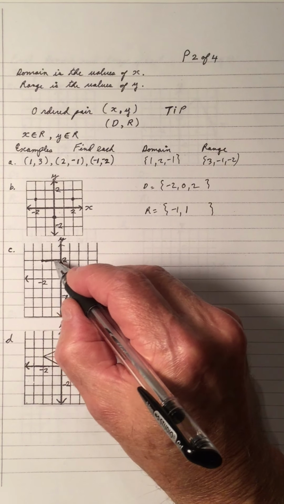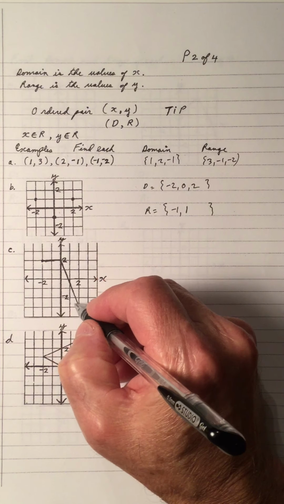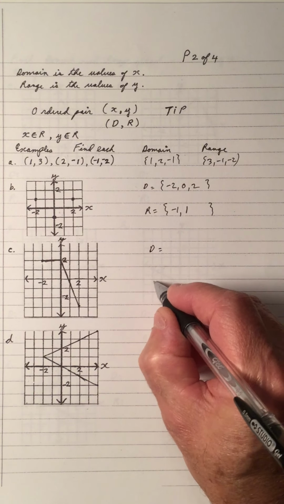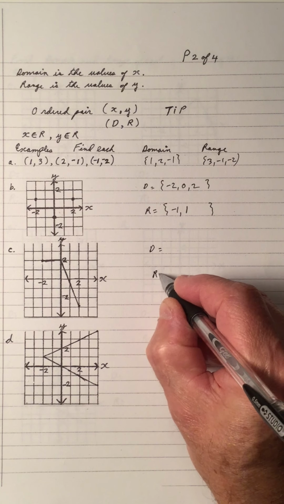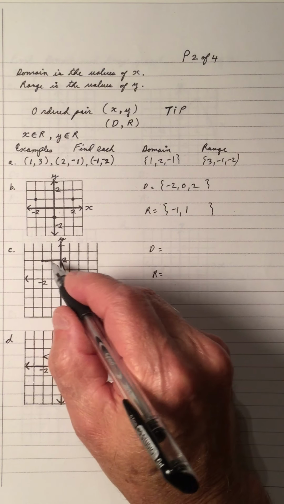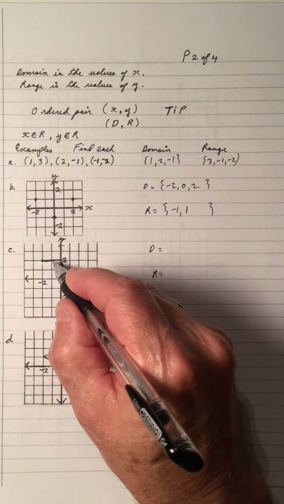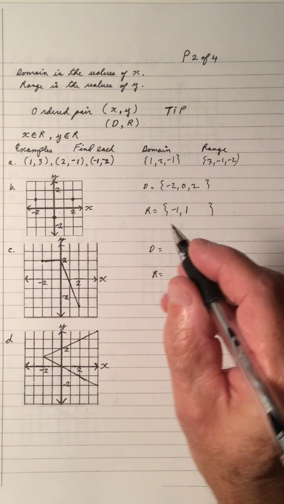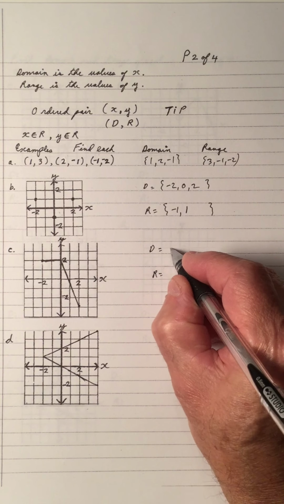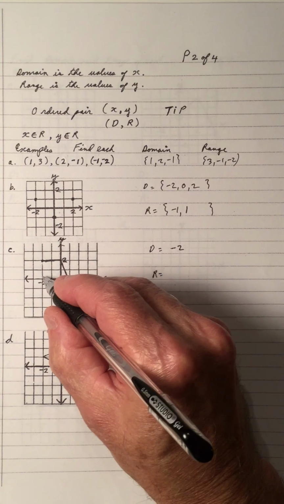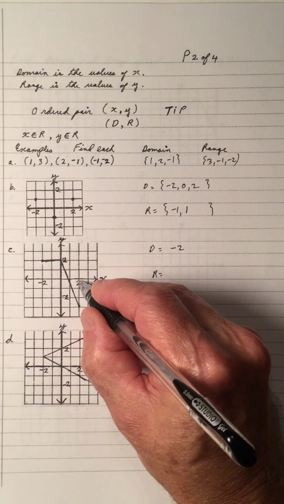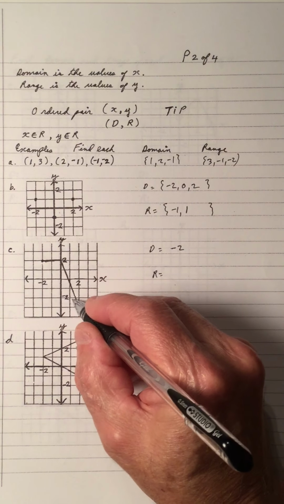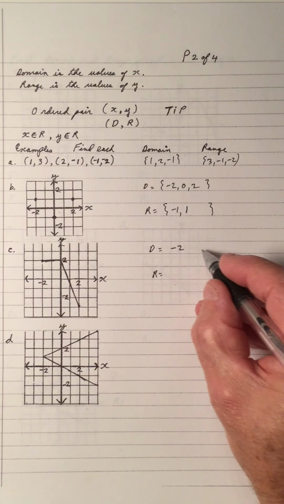C. Now you can see this is nonlinear, made up of 2 segments. Domain and the range. Domain are the values of x in this graph. So the values of x start at -2, and they go all the way over to 2. So all the x values in this graph are from -2 to 2.